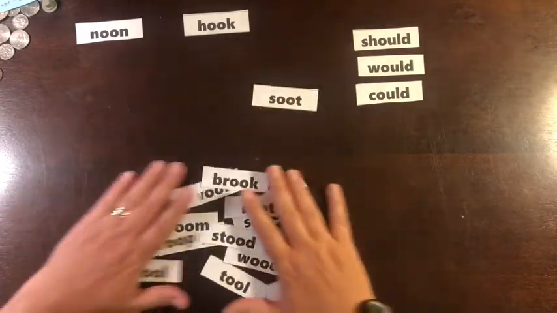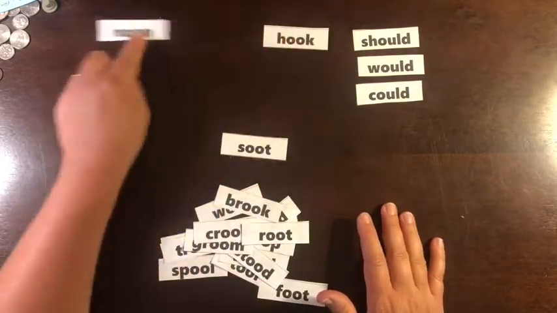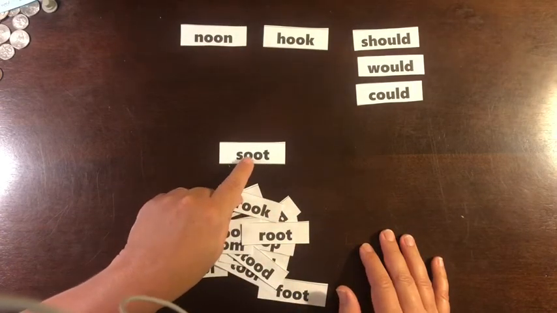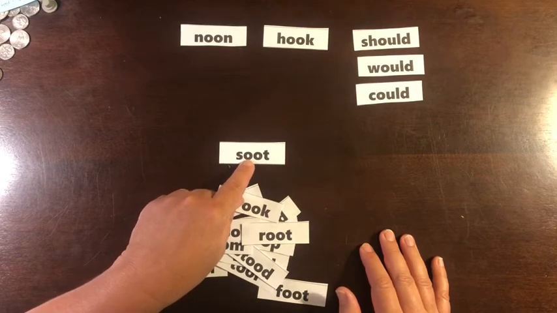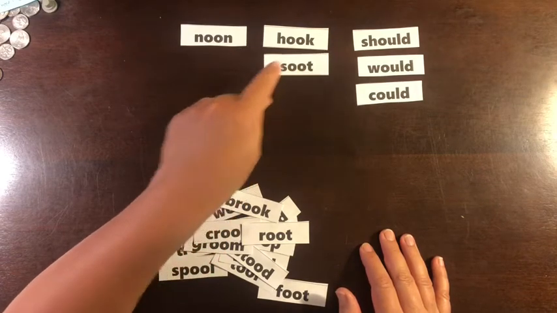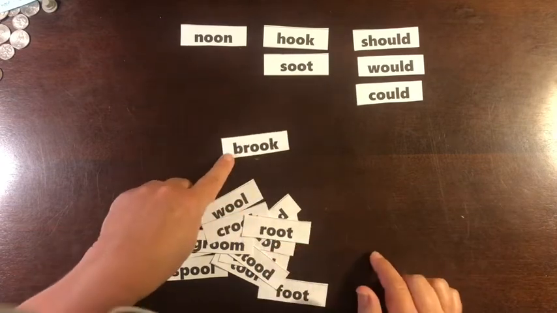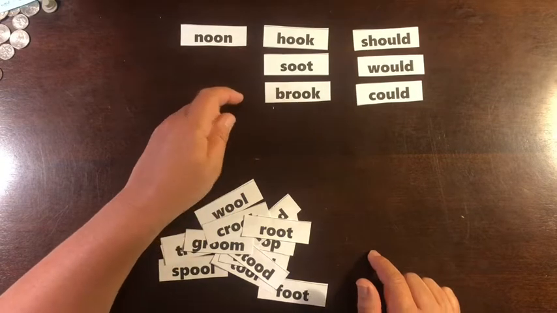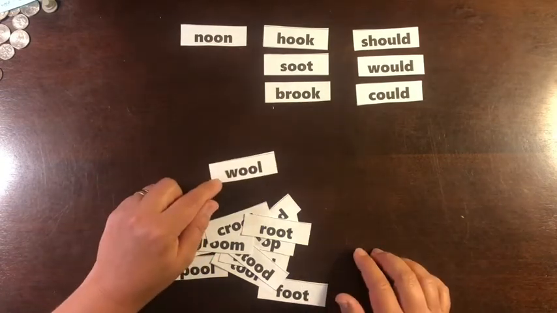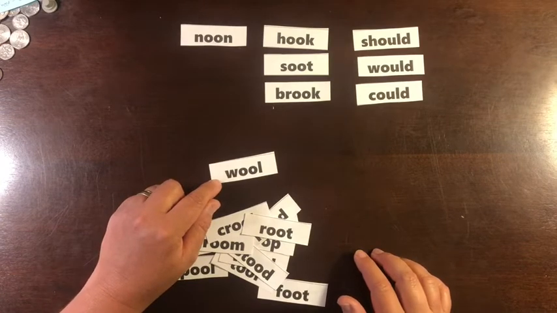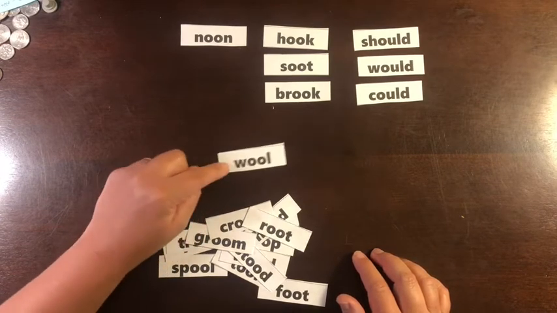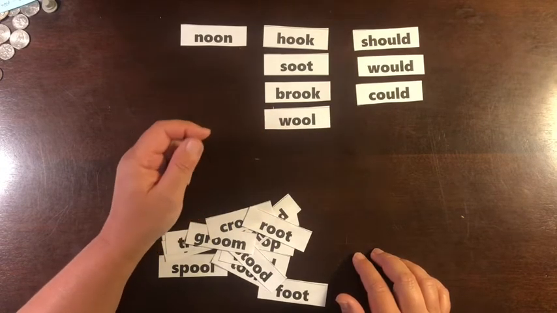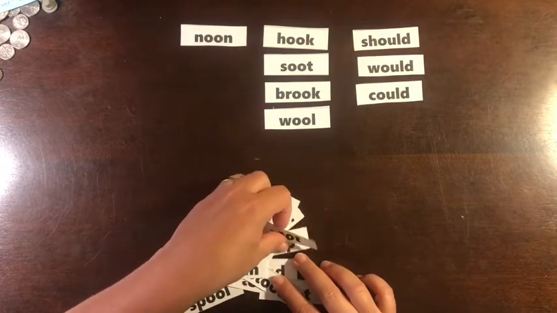Now I'm going to bring up words, sort of like our Pearson when we bring up words, and you're going to help me put them in the right sort. So now I have soot. Soot. Where is that going to go? Good job, under the hook. All right, I have brook. Where's that going to go? Good job, under hook. All right, wool. Wool. Where's that one going to go? Going to go there. It's kind of got that sound. Wool, wool.